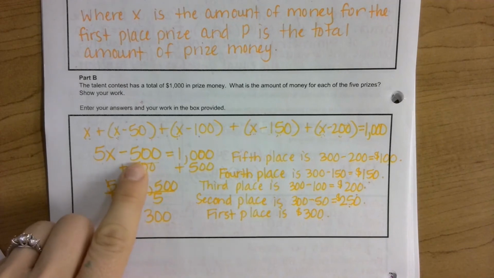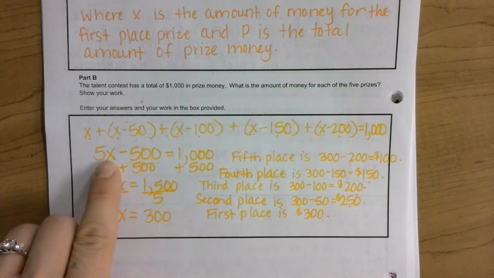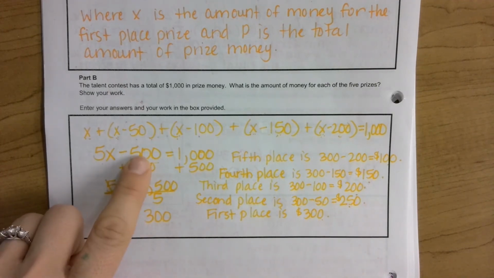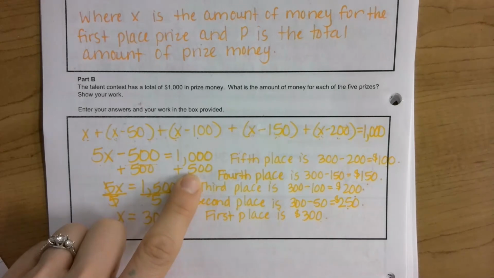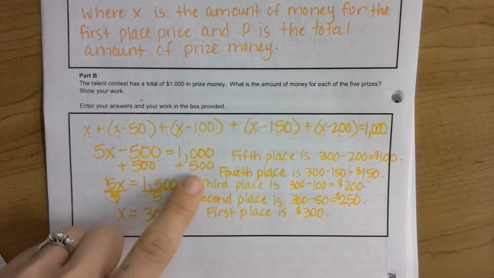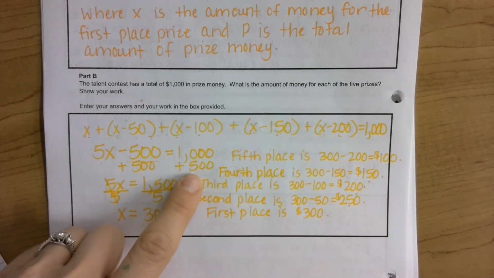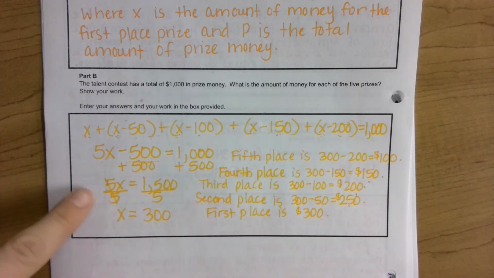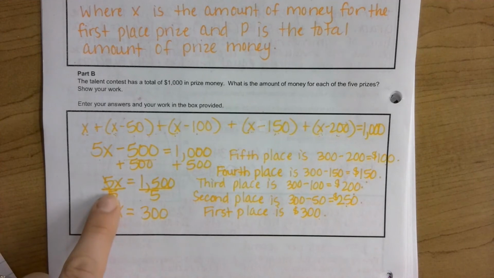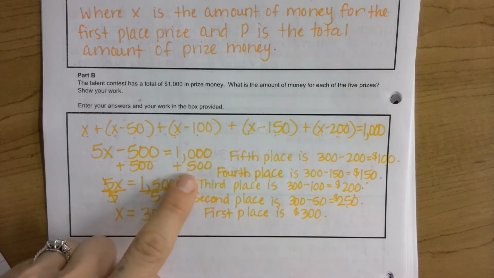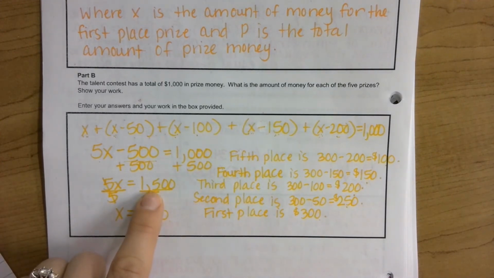So I have to do the inverse. First, I look at the side with my x, with my variable. I have the constant minus 500. I need to do the inverse and add 500 to both sides. You have to do it to both sides to keep the equation balanced. Then I got 0, negative 500 plus 500 is 0, so I was just left with 5x. 1,000 plus 500 is 1,500.